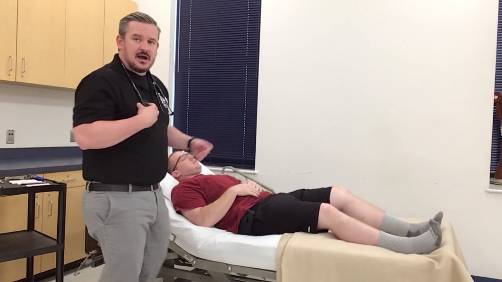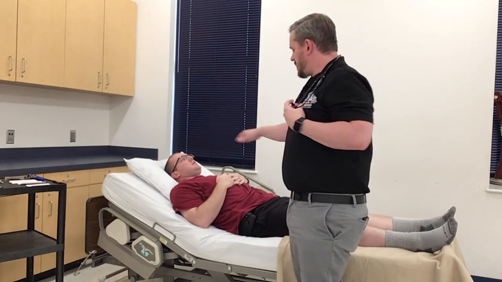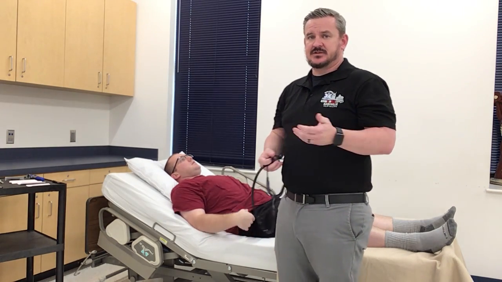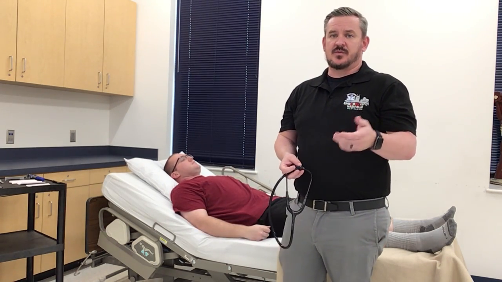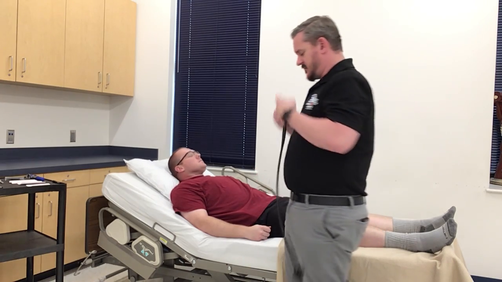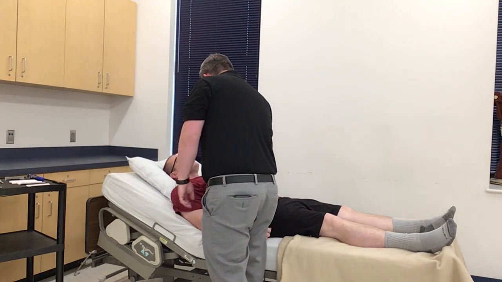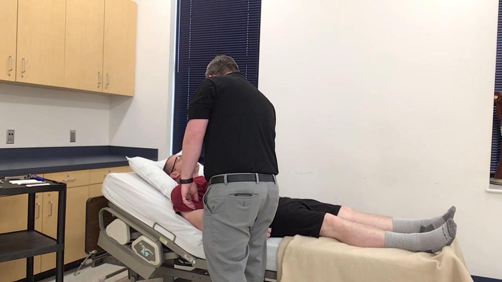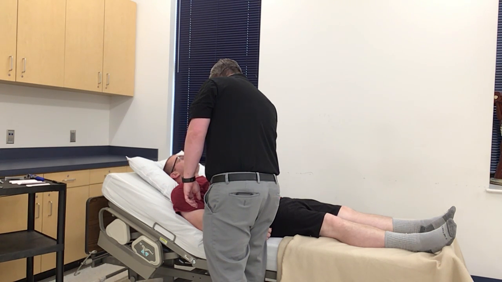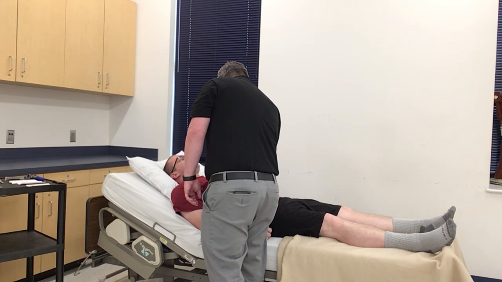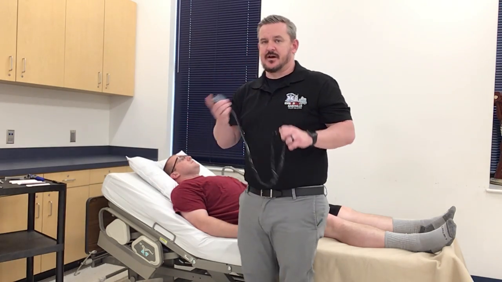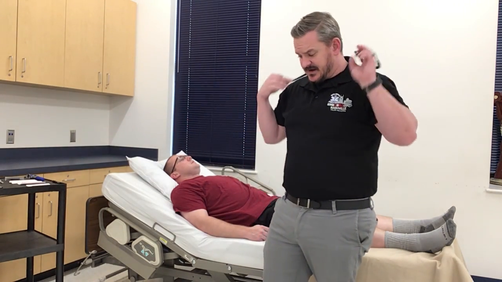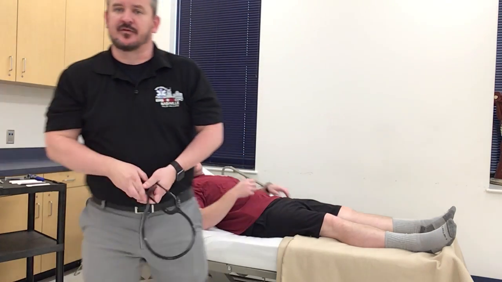Now that he's laying down, I'm going to again listen in the same order that I listened for his heart sounds. I'm listening for splitting of S1 and S2, murmurs, any additional sounds like S3 and S4. And again, I would listen with the diaphragm and the bell of the stethoscope. While he's laying down, I'm going to assess his peripheral vascular system.